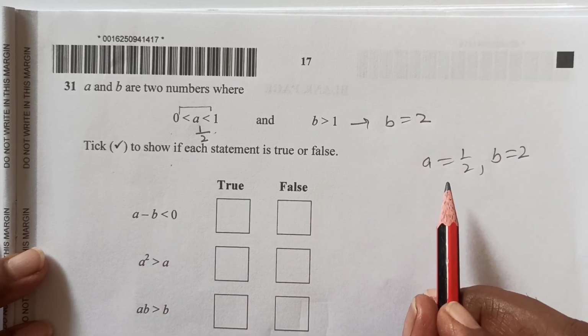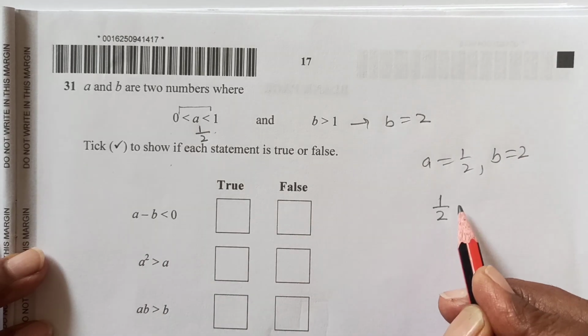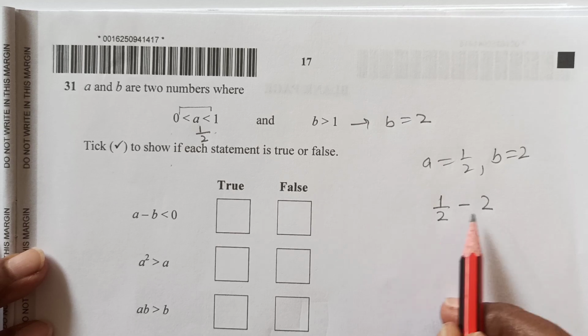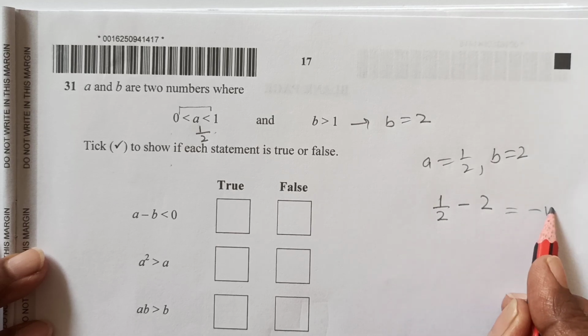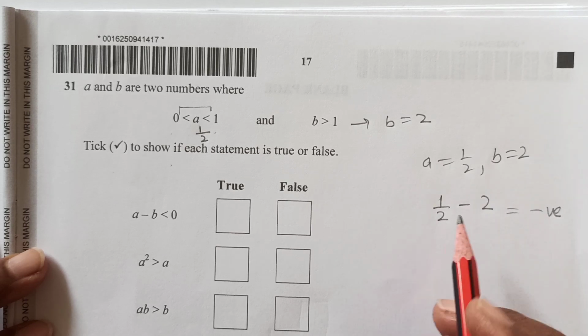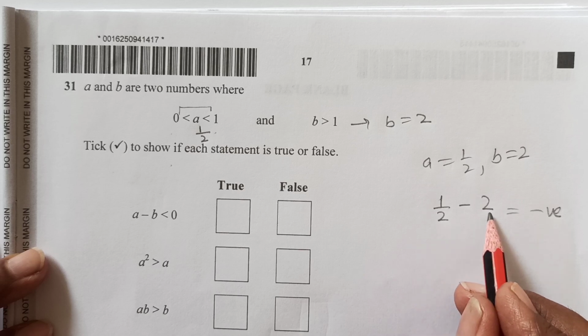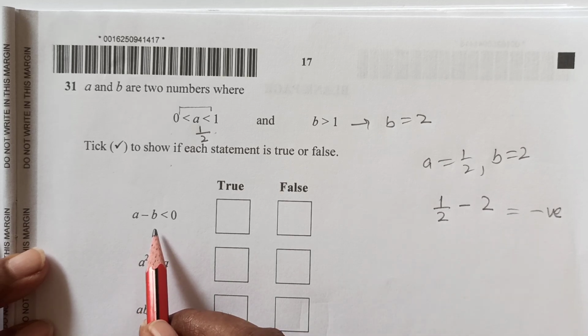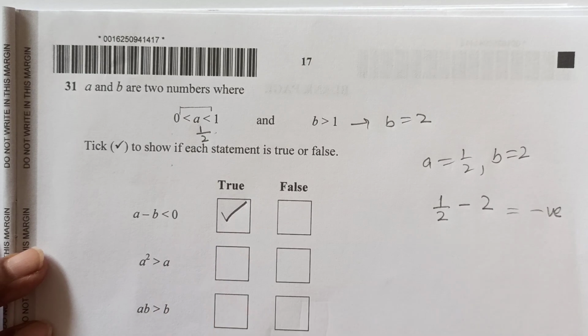So A minus B. You see A minus B, half minus 2. This is going to be negative, right? Because 2 is greater than half. This is negative, so he said less than 0. So that means this statement is true.